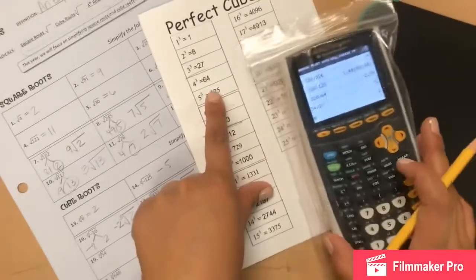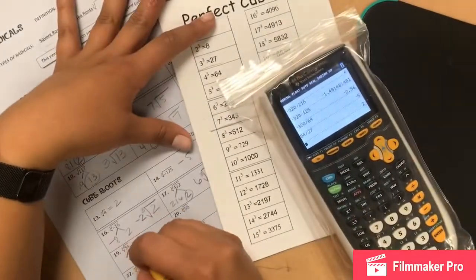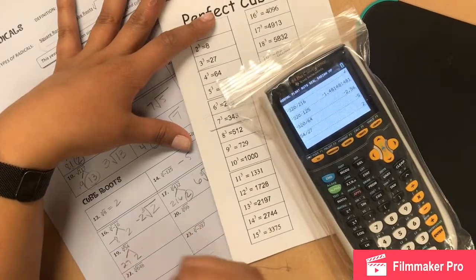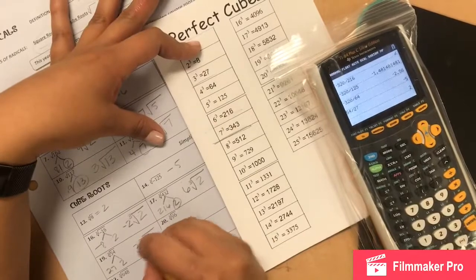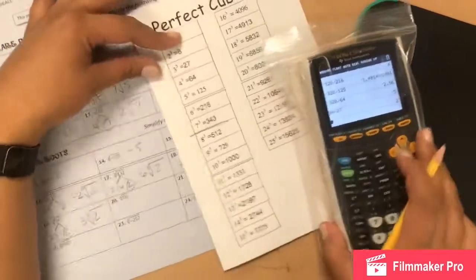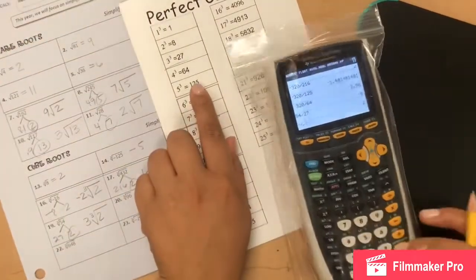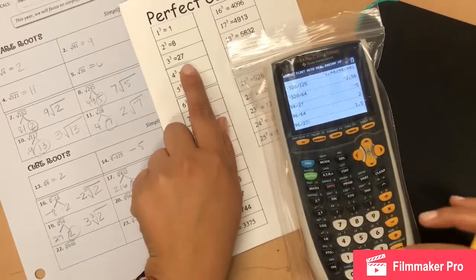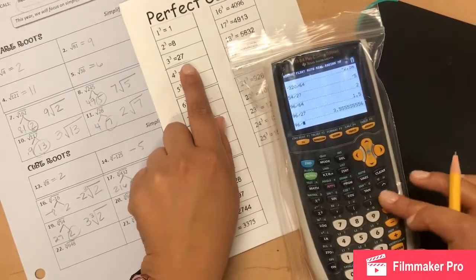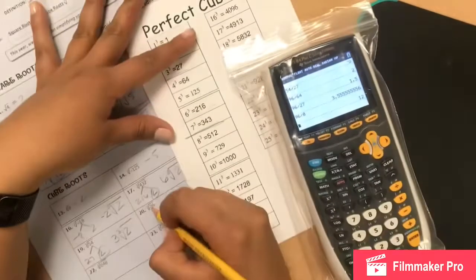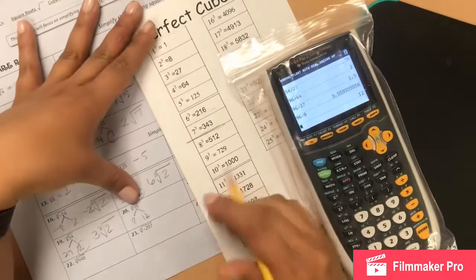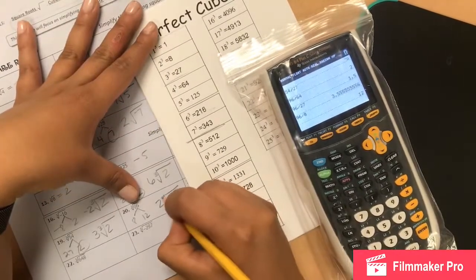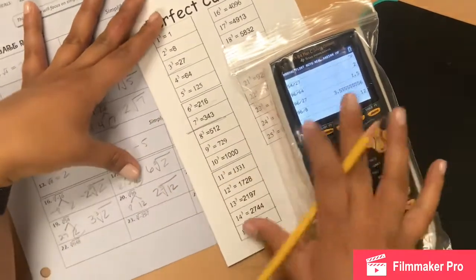54 divided by 27. There's my highest cube root. So 27 and 2. The cube root of 27 is 3, and the cube root of 2 remaining inside. Okay, 96. 96 divided by 64 doesn't work. 96 divided by 27 doesn't work. 96 divided by 8 does work. So my highest cube root is 8 and 12. The cube root of 8 is 2, and I'm left with the cube root of 12 underneath the radical.